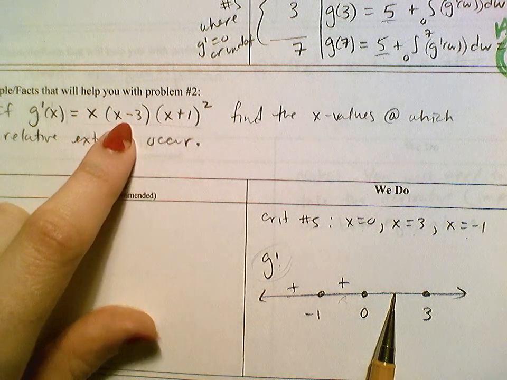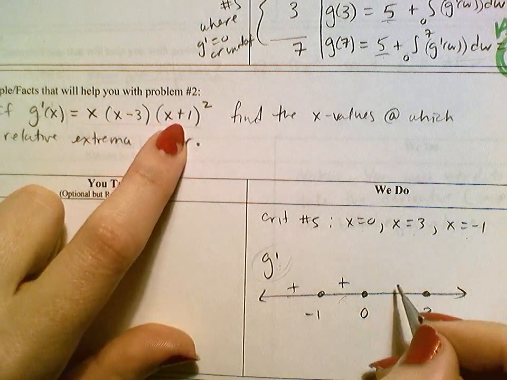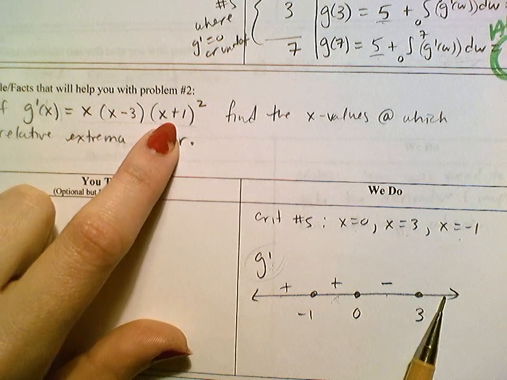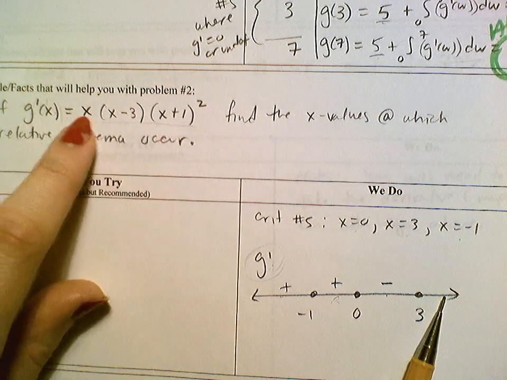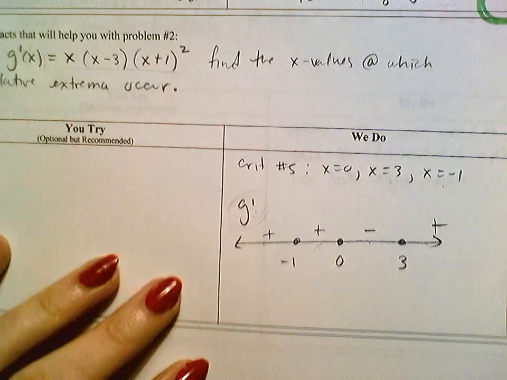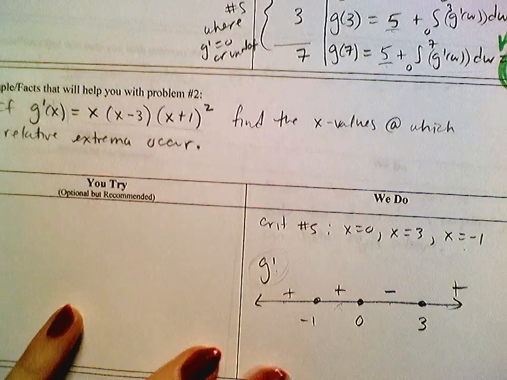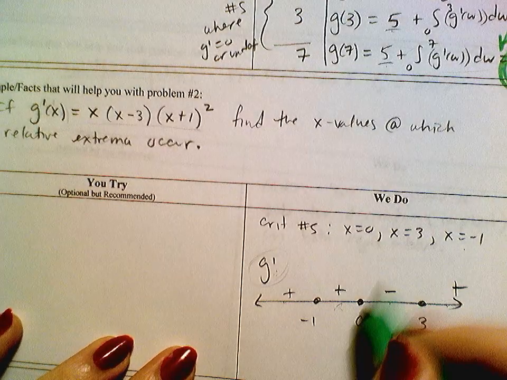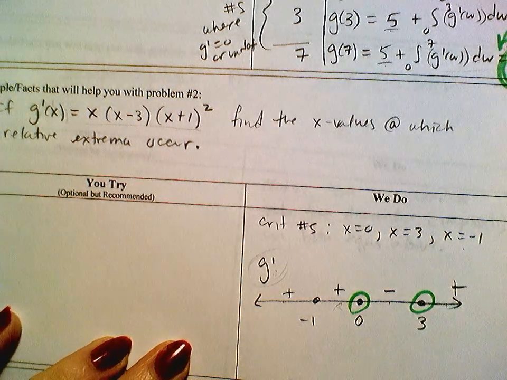Positive, negative, positive. So there's a negative. And then I'll plug 7 in. Positive, positive, positive. Positive. So guys, there's only 2 sign changes here and there.